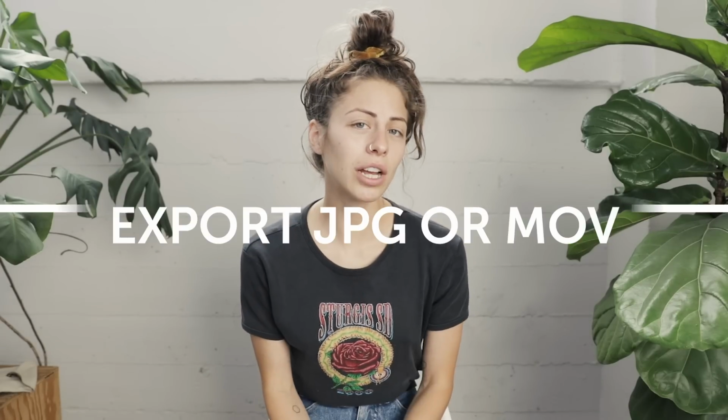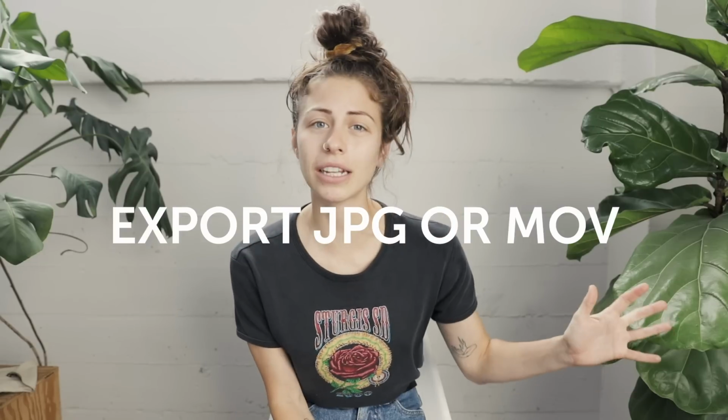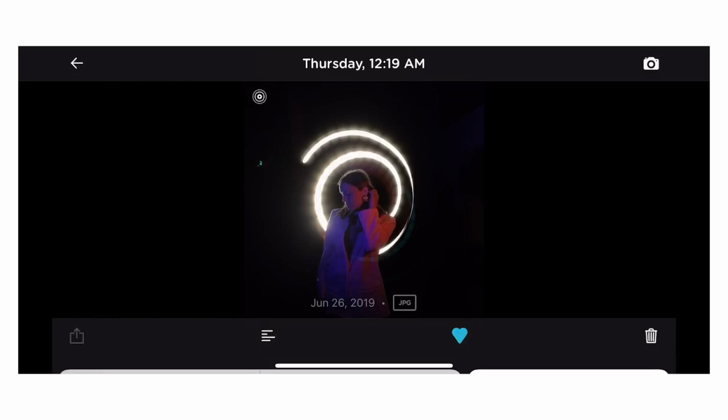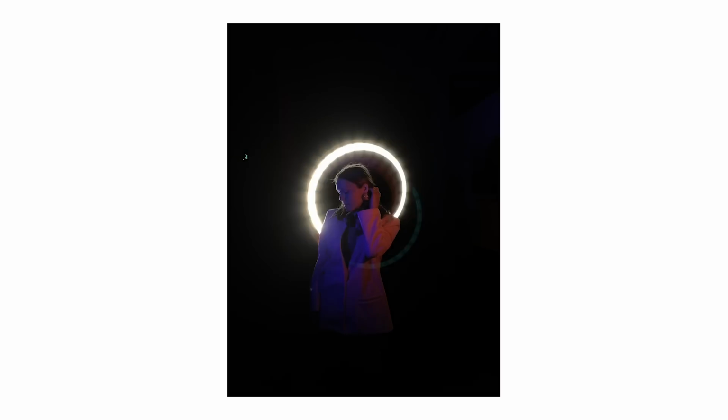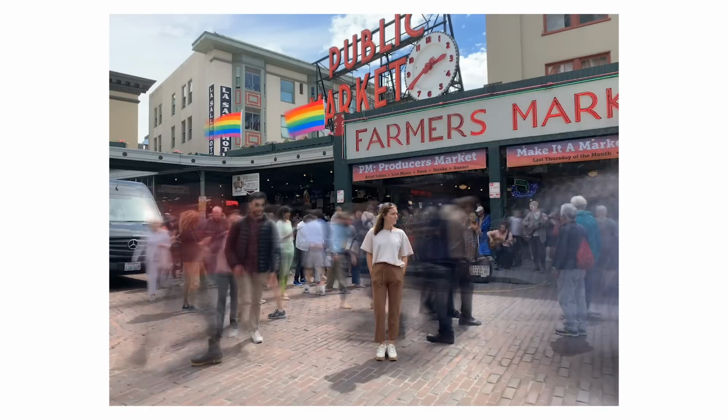Alright, and then as far as exporting goes, like I said, your shots are all automatically saved in your camera roll as live photos, but I do want to mention that straight from the Moment app, when you export your shot, you can export as a JPEG file, so a still, or you can export as an MOV file, so you can have an actual video saved in your camera roll of the action that you captured. So this, of course, gives you a ton of freedom of how you want to share your slow shutter images, because you've got a JPEG you can work with, a live photo you can work with, or a video you can work with. So honestly, the possibilities are endless of how you want to share your slow shutter shots.